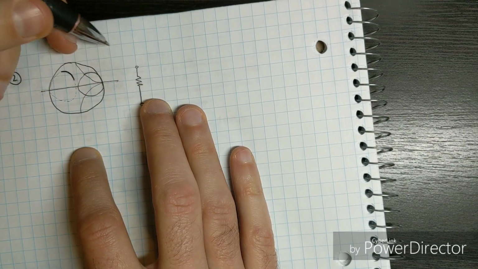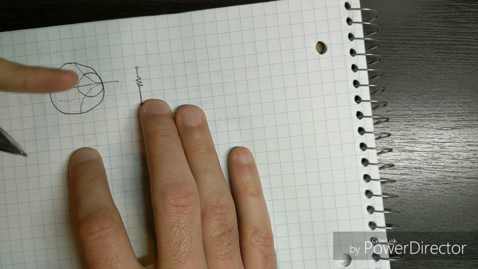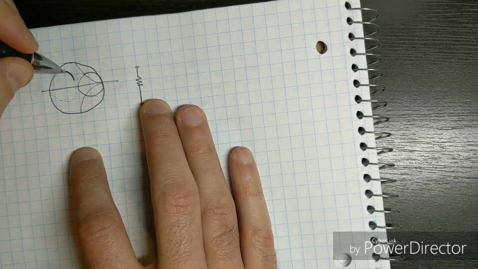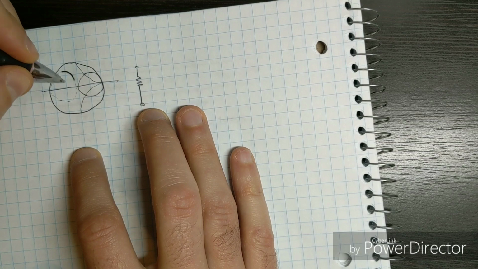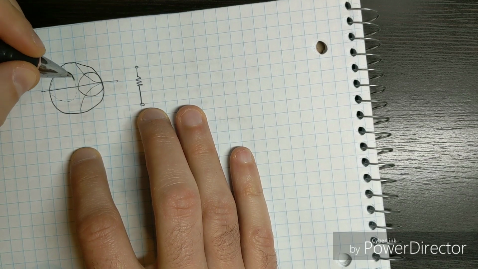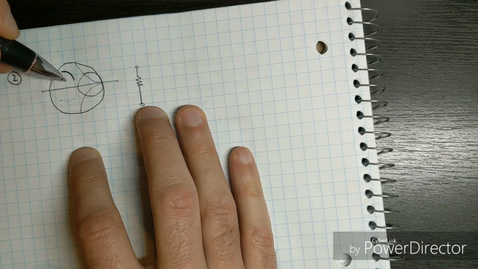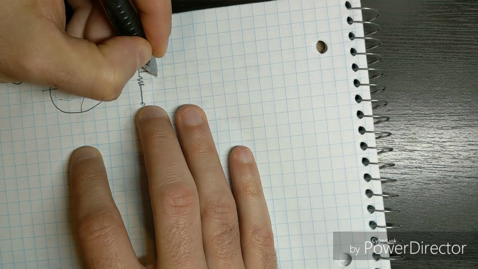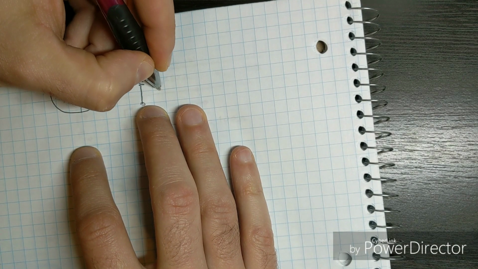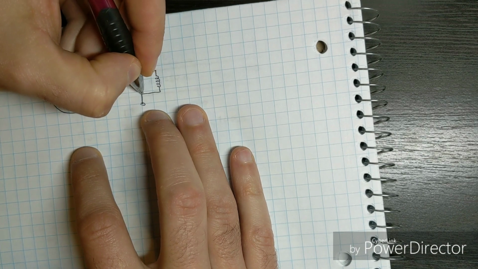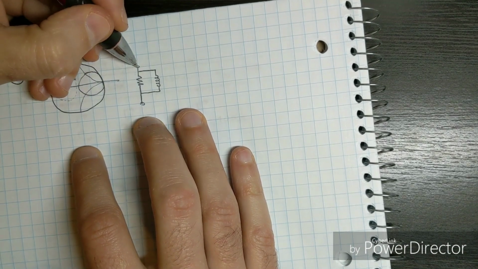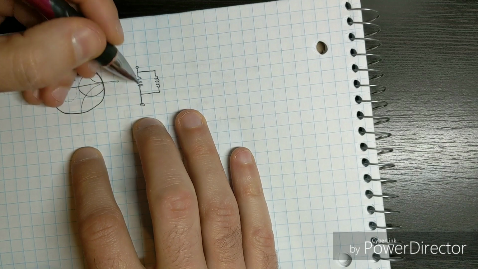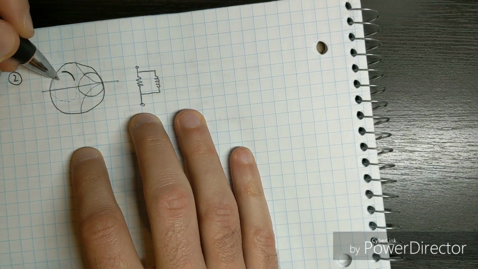What that other component is? Since this is at the top half of the Smith chart, we know that this half is inductive. So the component that is in parallel to the resistor is going to be an inductor. So we're going to have something like this. So this will be the equivalent circuit that gives us this response, right?